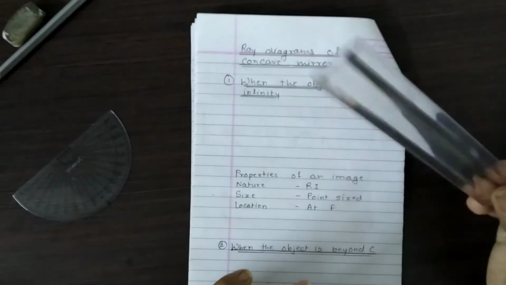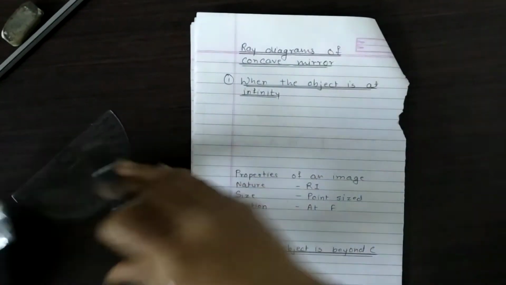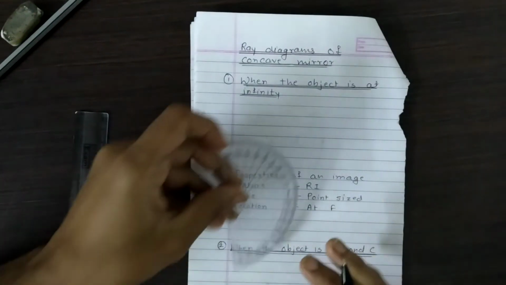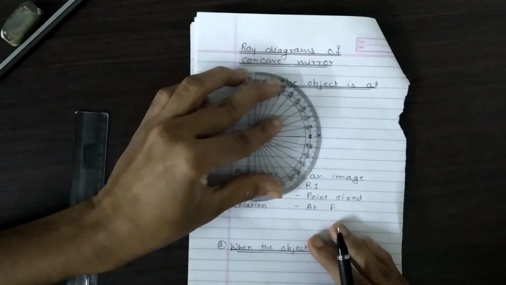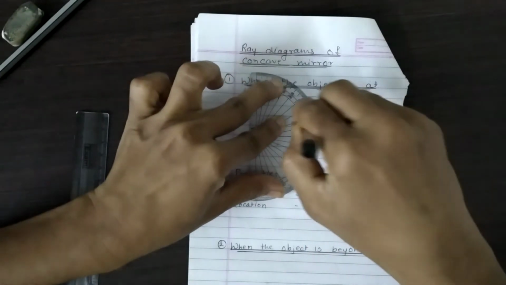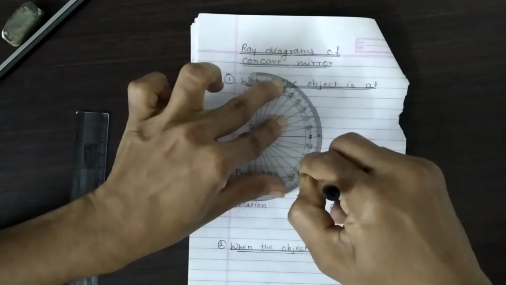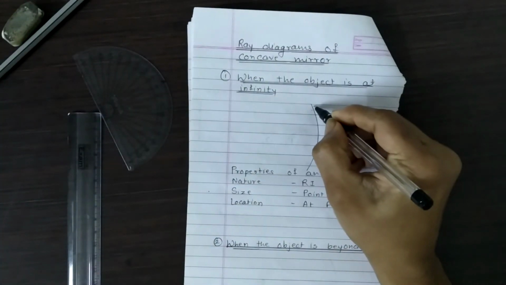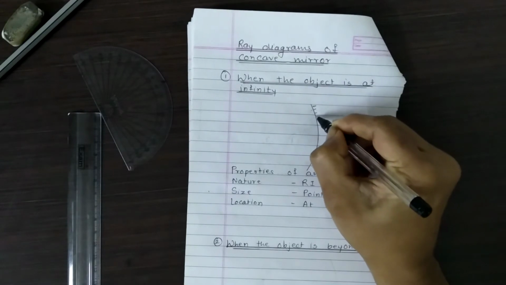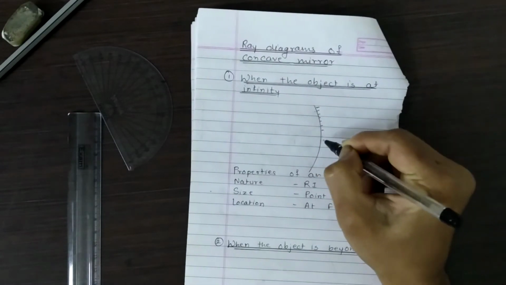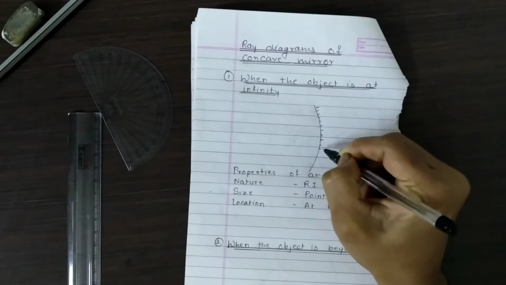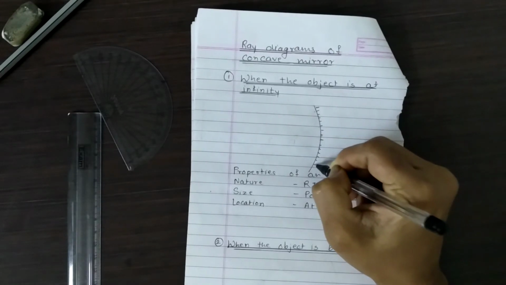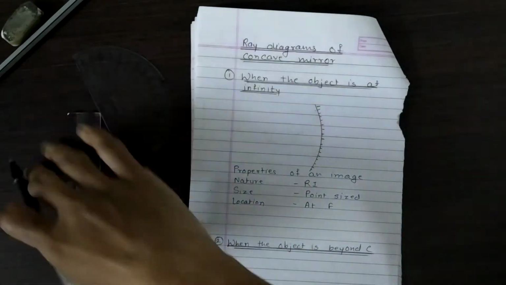Now let us draw the mirror, concave mirror, with the help of protractor. Keep the backward portion of the concave mirror to be shaded, otherwise it will be considered as lens.